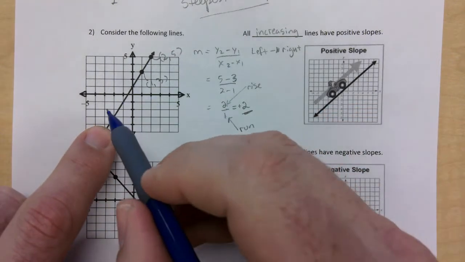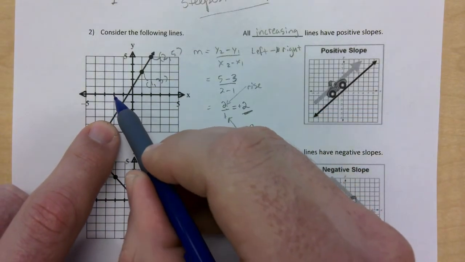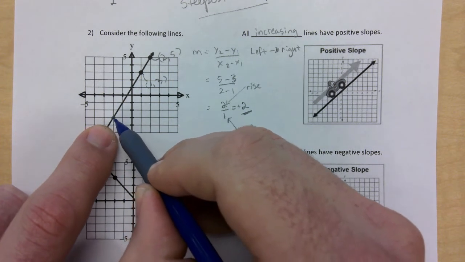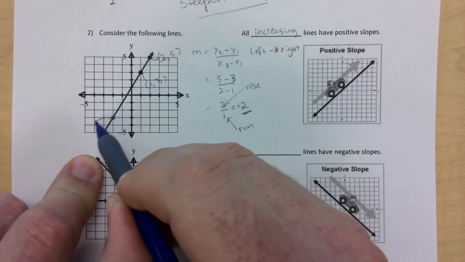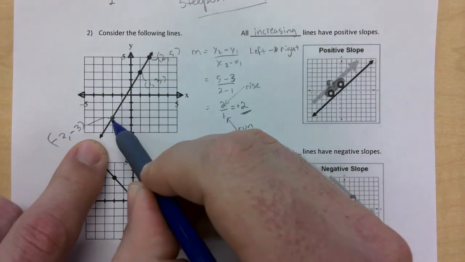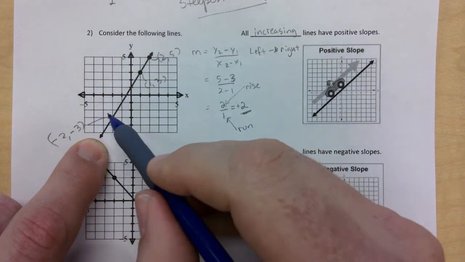Let's start over here. This particular point is -2, -3. Okay? -2, -3. That's a point on the line that I can easily identify. Let's try that.